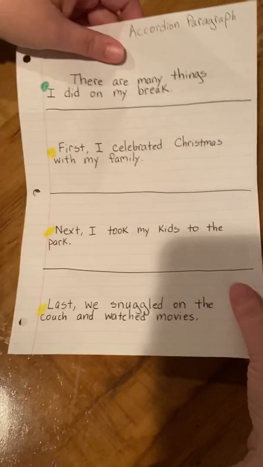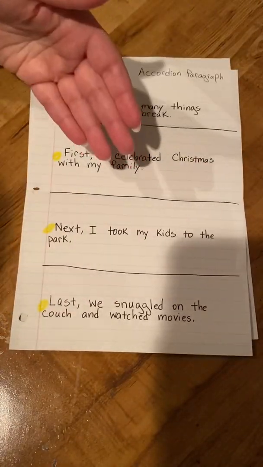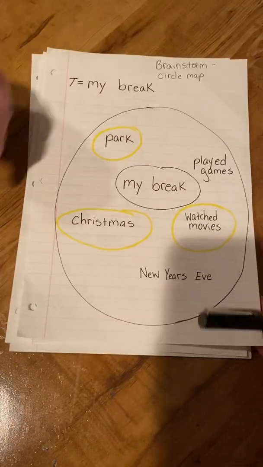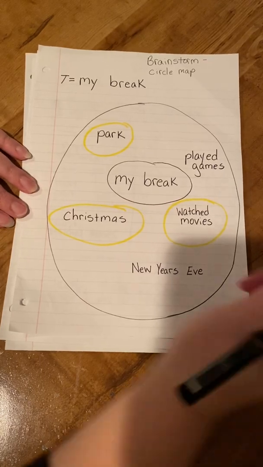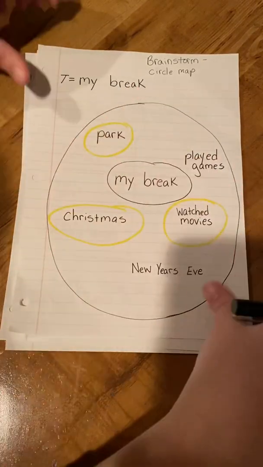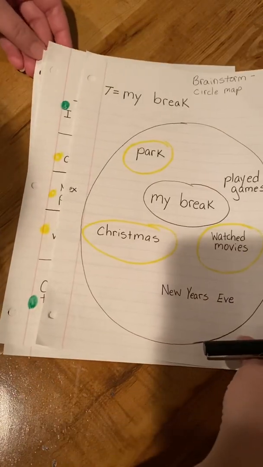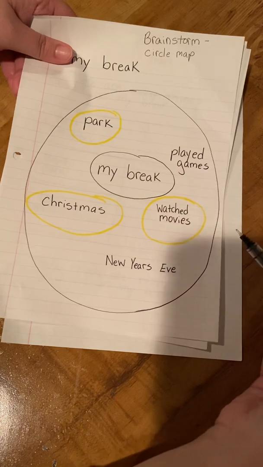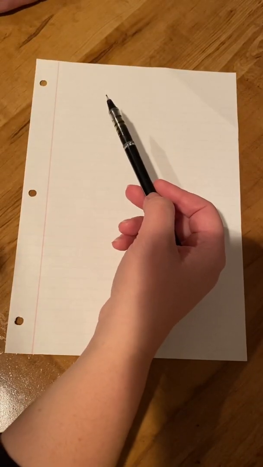So what is this whole thing about that I have been writing? And I'll go back to the very beginning. What have I been writing about? My topic, my break. So I can decide from there what I want my title to be. So what I talked about was going to the park, celebrating Christmas, watching movies. Would it make sense if I titled my paper Disneyland? No, I didn't even talk about Disneyland.